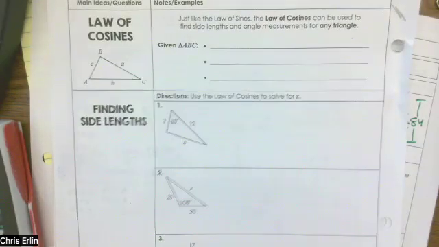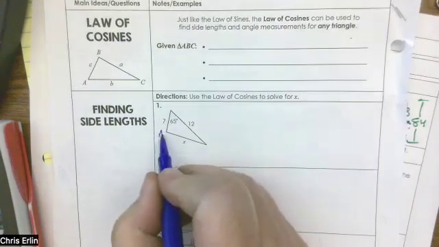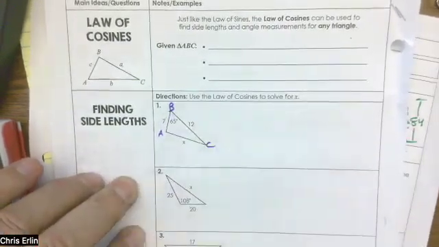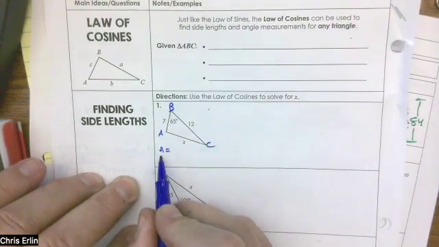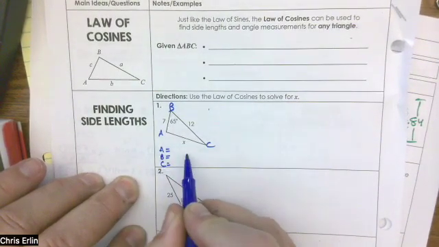So let's start with number 1 here. And when I label this, I'm just going to label it A, B, C. And then I'm going to give myself my data here. I'm going to coordinate all my data into one little spot.